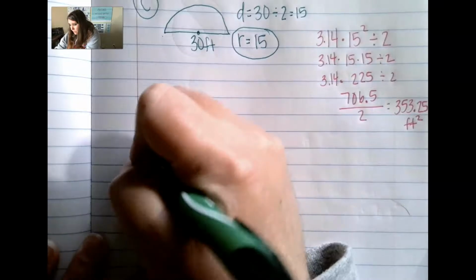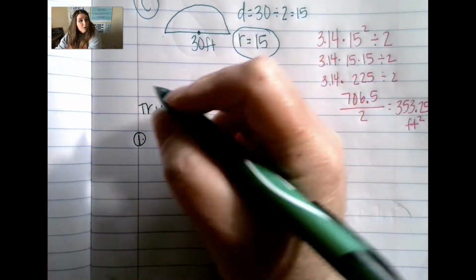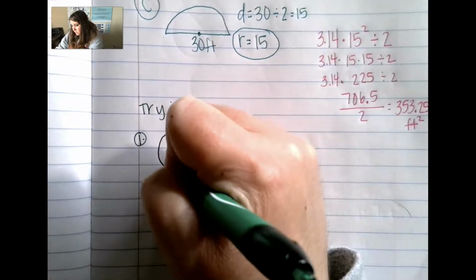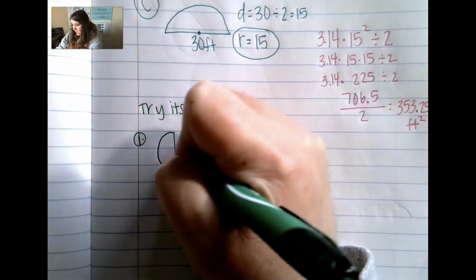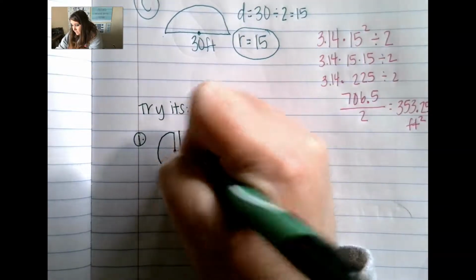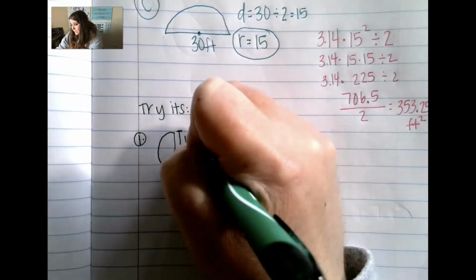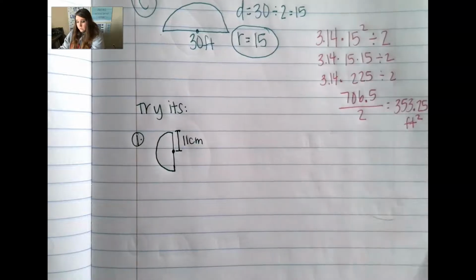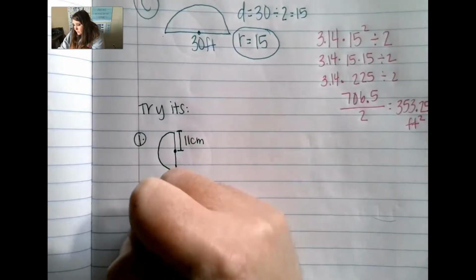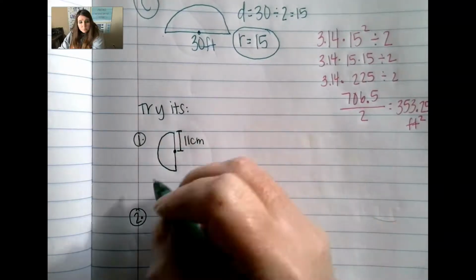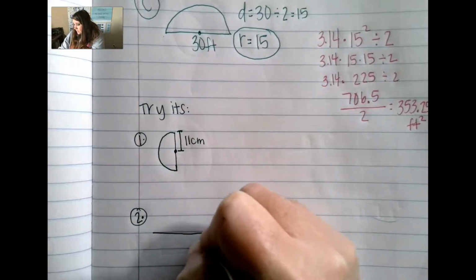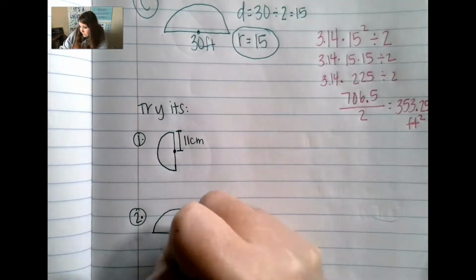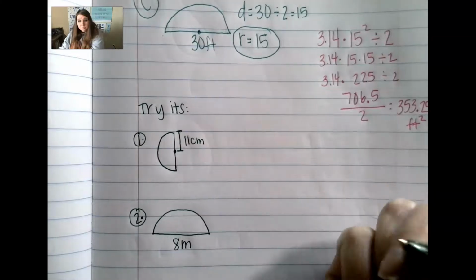So try-it number 1 today is a half circle or a semicircle, and it has a radius of 11 centimeters. Semicircle number 2 is another half circle, and this one has a diameter of 8 meters.